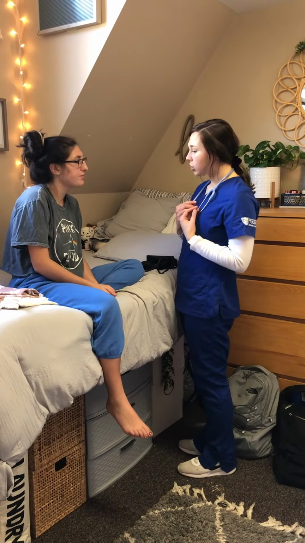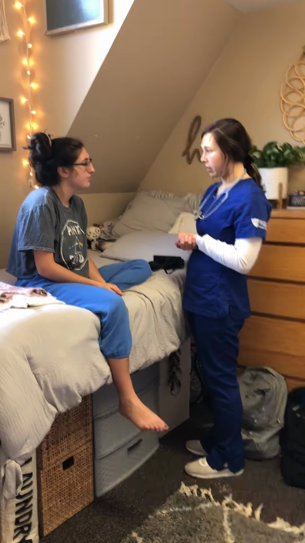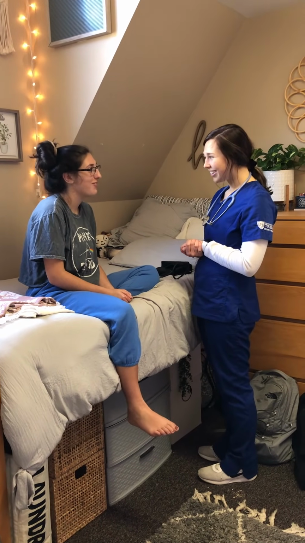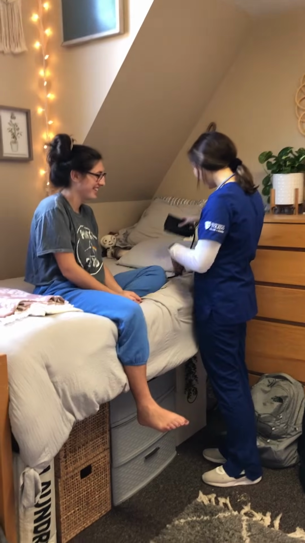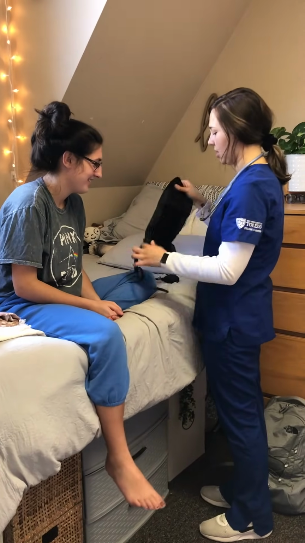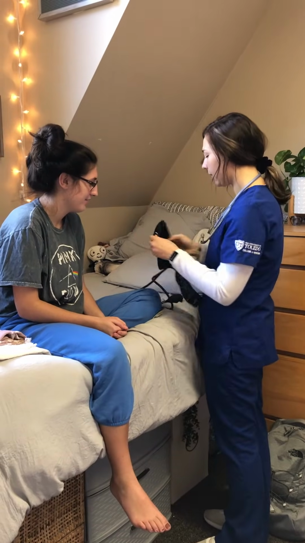So is there any restrictions why I would not be able to take blood pressure on a certain arm? No. Can I ask what your normal blood pressure usually is? 120 over 80. Okay. So I'm going to take the blood pressure on her left arm.